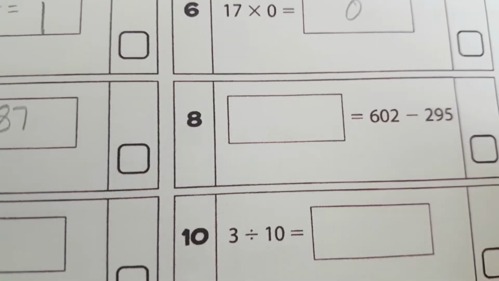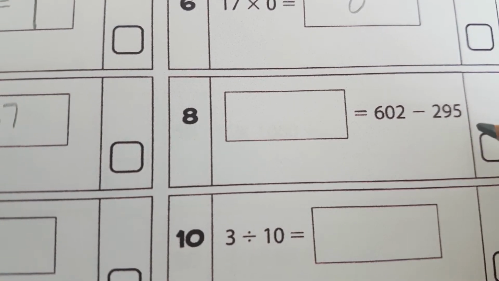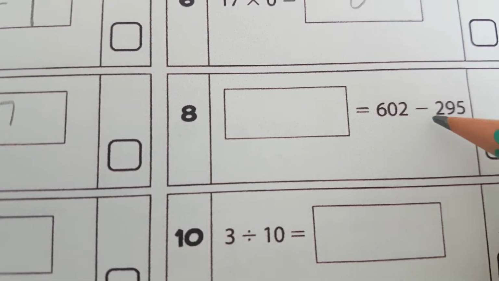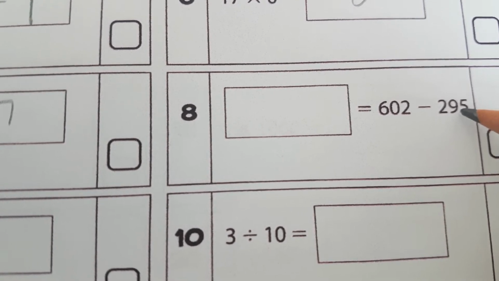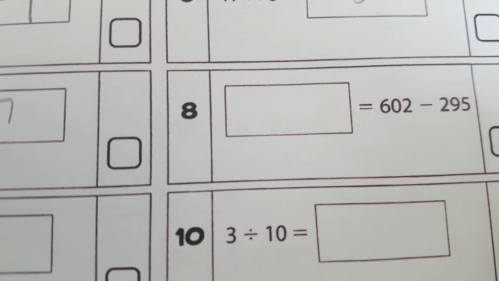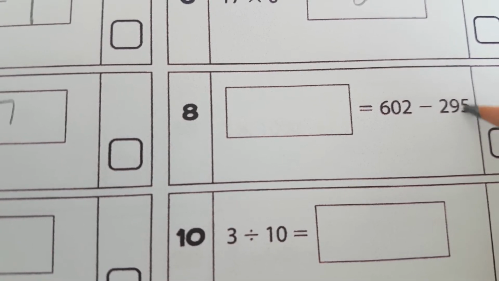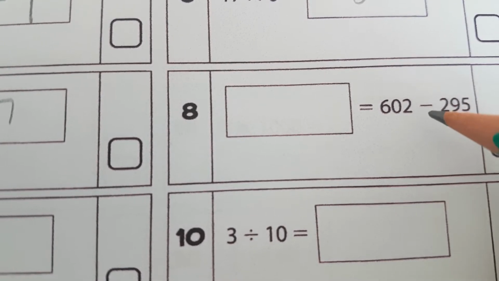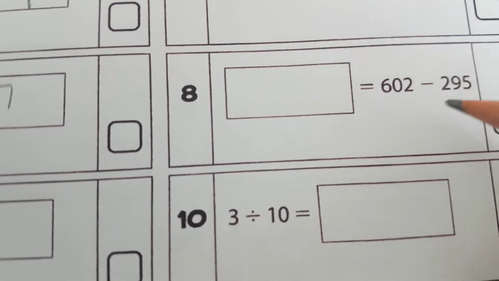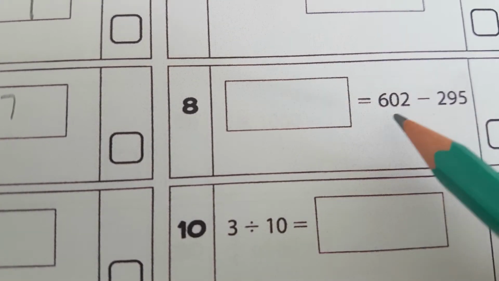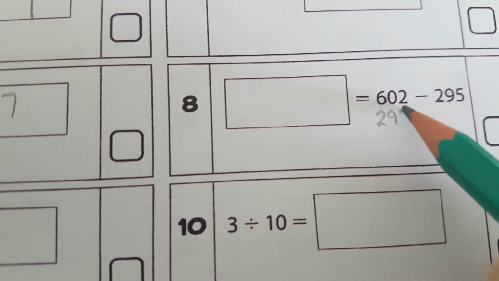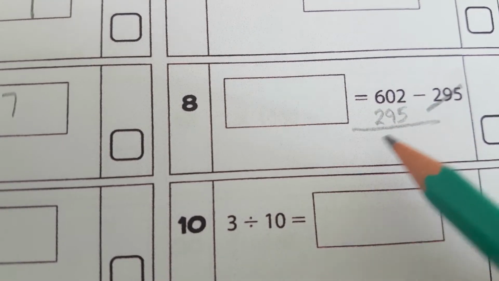Number 8, again, might well do this in your head. You could look at this and say this is nearly 300, so if I took 300 from 602 I'd get 302, but then I'd need to take another 5 off. So that gets me 297, hopefully. So we're going to give it a try now. If you didn't want to do it in your head, then you could write it underneath, as I'm doing now.